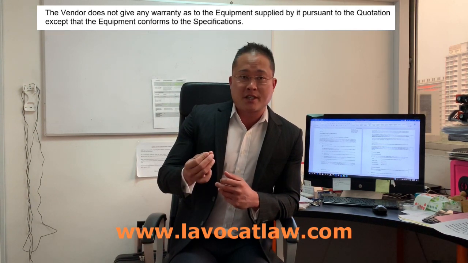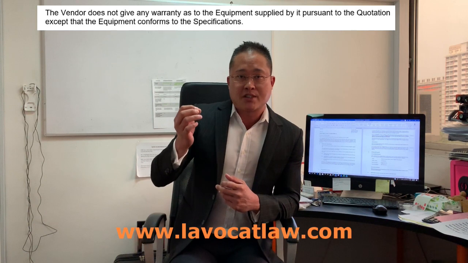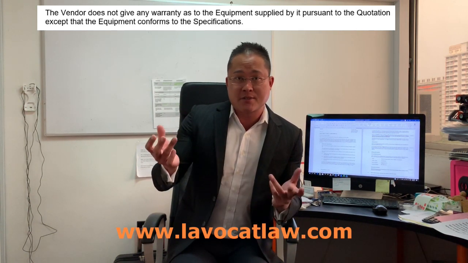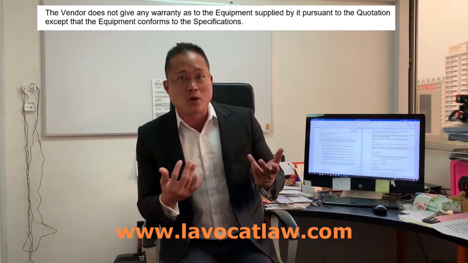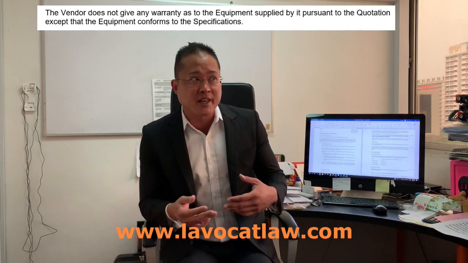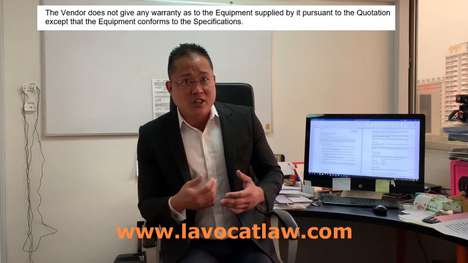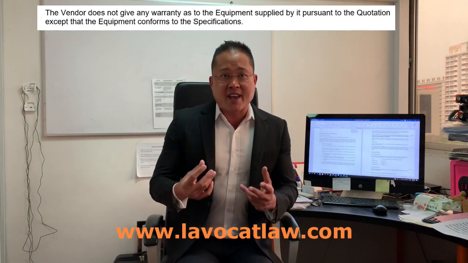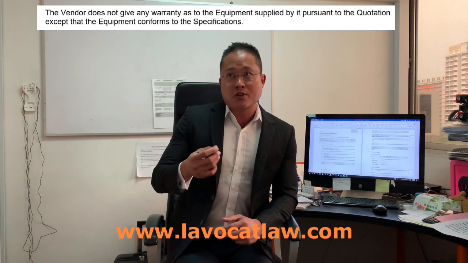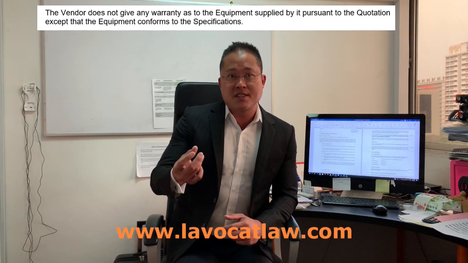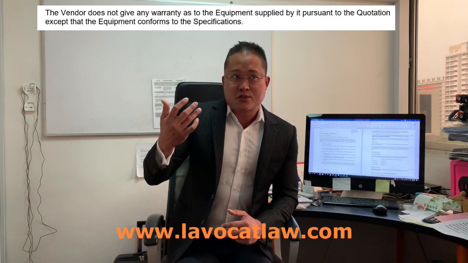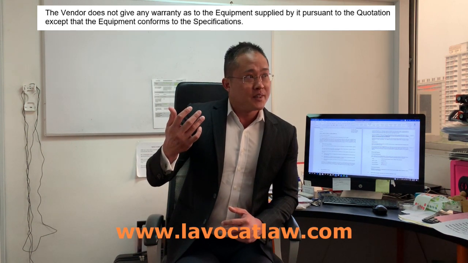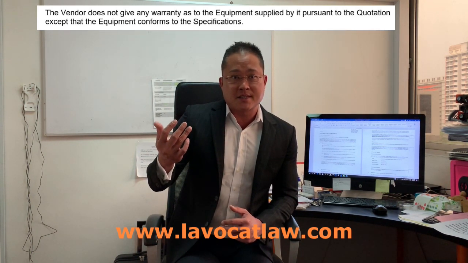The first common thing would be that the seller or the service provider does not give any warranty as to the goods supplied by it or the services provided by it. What is a warranty? A warranty, in the legal sense, is not the kind of warranty you get when you buy electronic equipment where they give you a warranty for a year. In the legal context, a warranty is a statement of fact which is supposed to be true. So basically they do not make any warranties as to the fitness of purpose, or the suitability or the quality of the goods or services supplied.